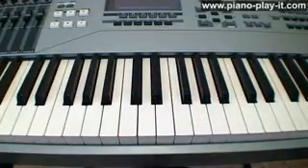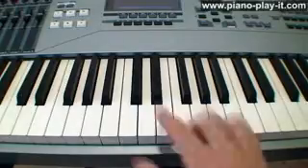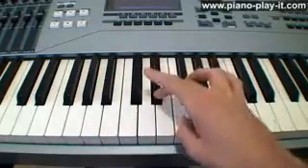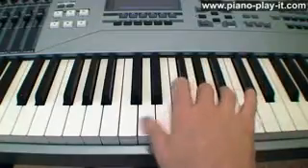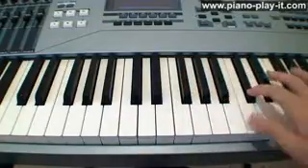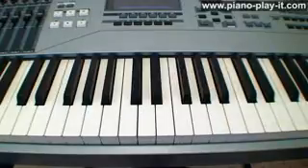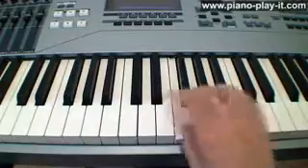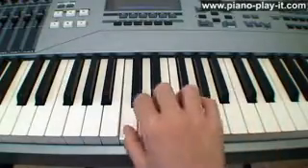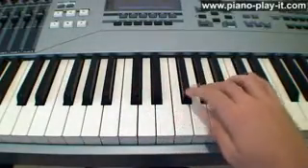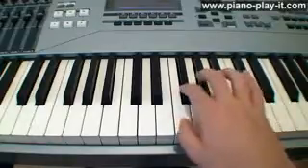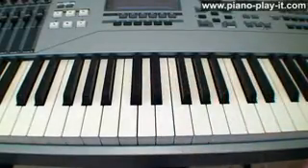Let's see how many flats D flat has. 1, 2, 3, 4, 5. So we can clearly see that the distance between C major, which has no flats, and D flat, that has 5 flats, is quite large.